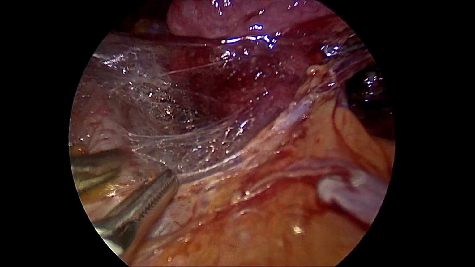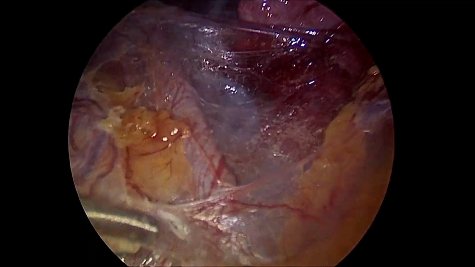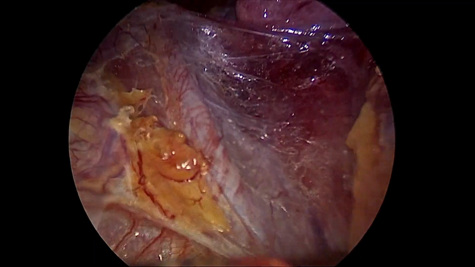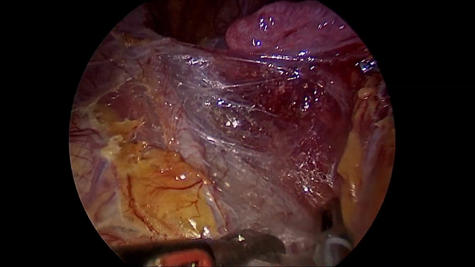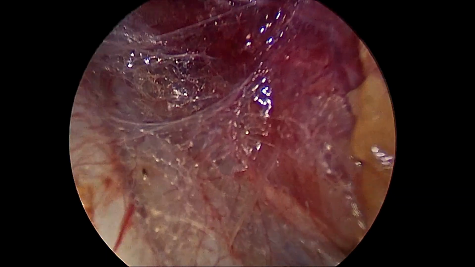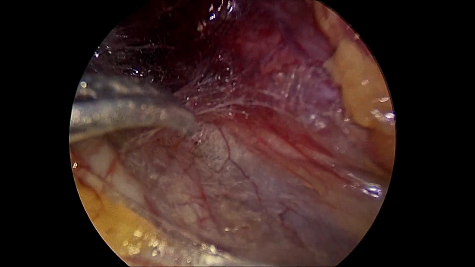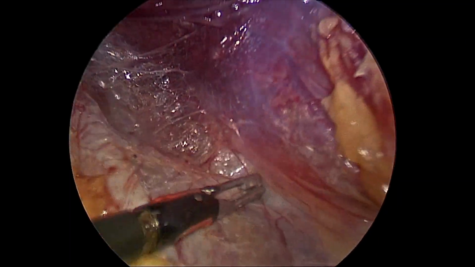So as you can see, we are dissecting with blunt and sharp dissections. Here we are trying to dissect the bowel more, and with the bowel grasper and the bipolar shearer, with simple strokes we will be seeing the ureter shortly.